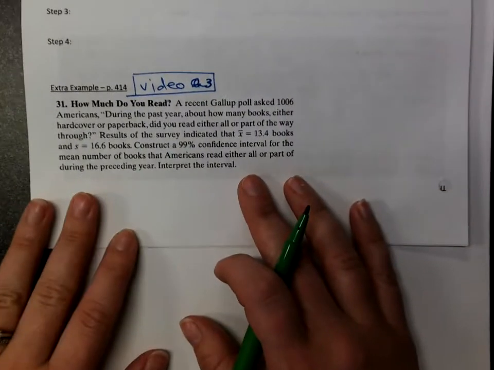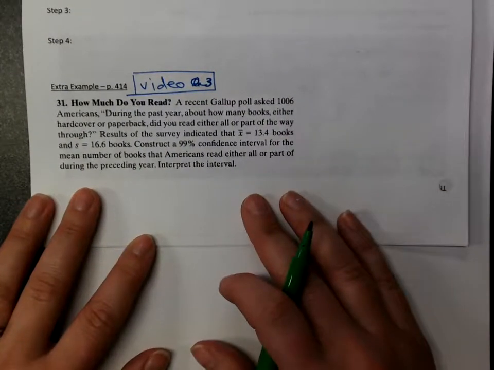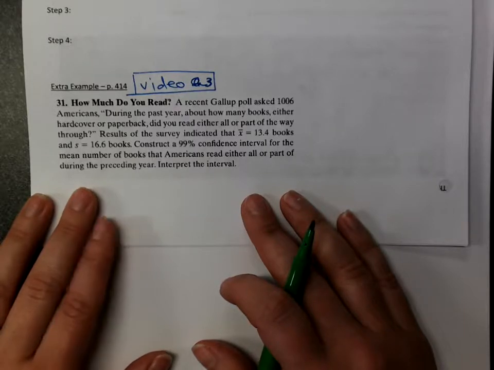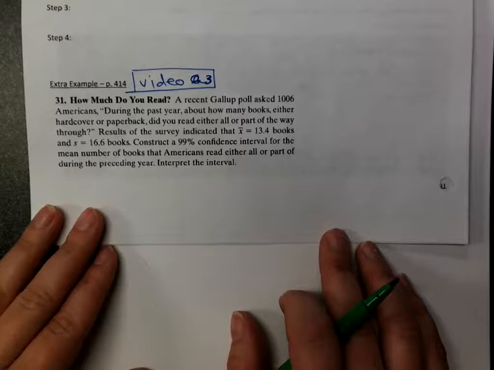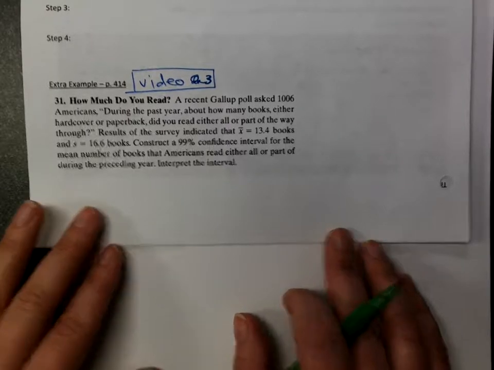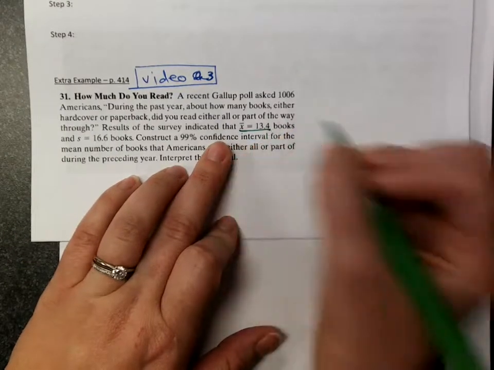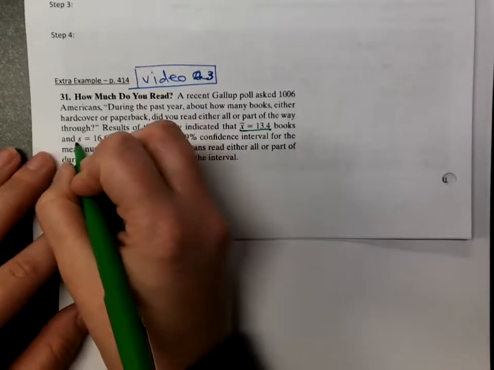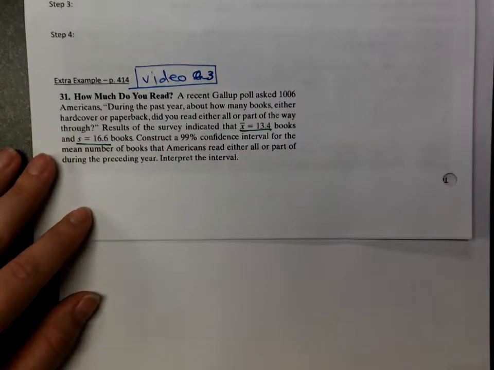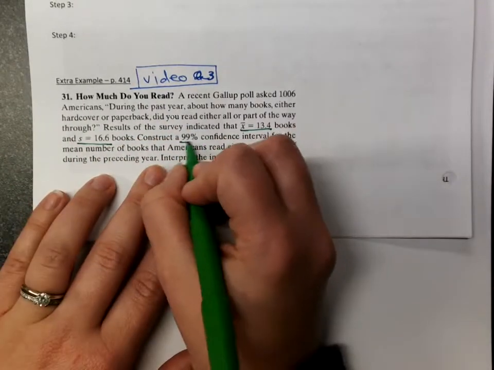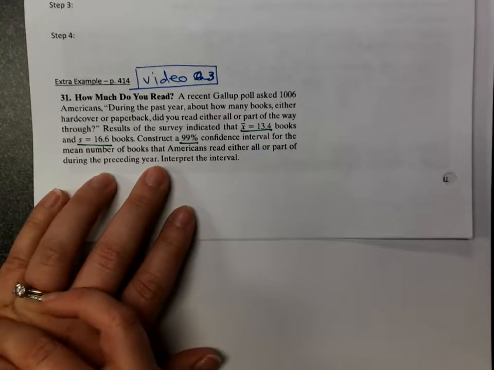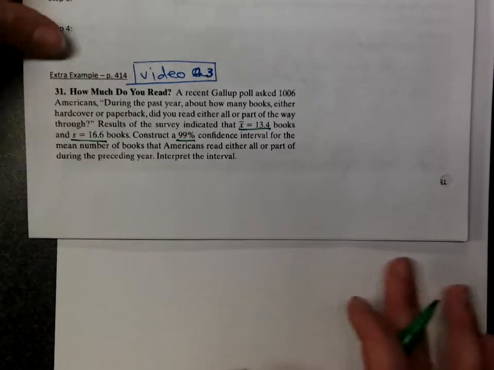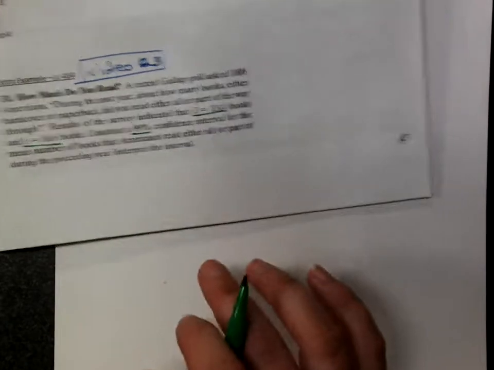A recent Gallup poll asked 1,006 Americans during the past year about how many books, either hardcover or paperback, did you read either all or part of the way through. Results of the survey indicated that X bar was 13.4 books, and the sample standard deviation is 16.6 books. Construct a 99% confidence interval for the mean number of books that Americans read either all or part of the way through, and then interpret the interval. So, same set of steps.